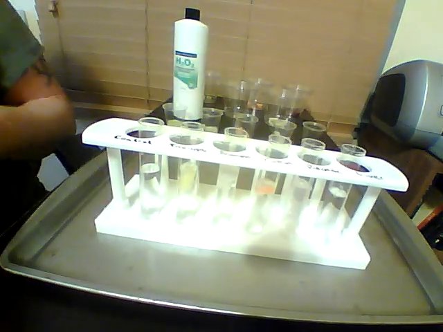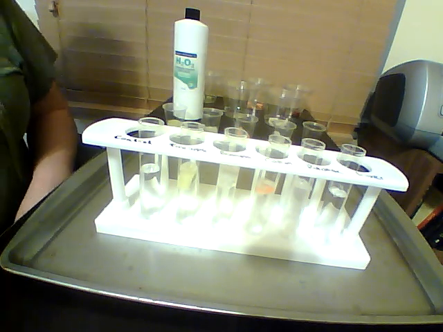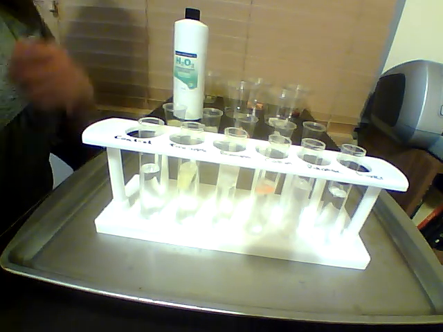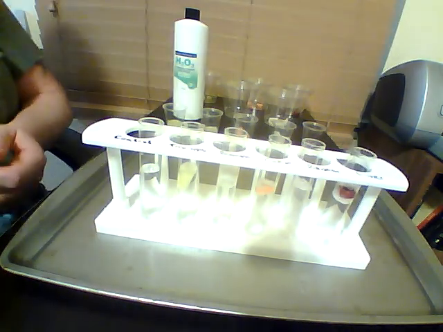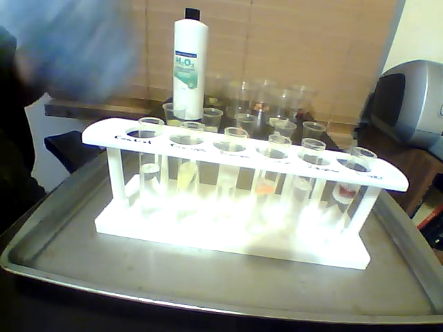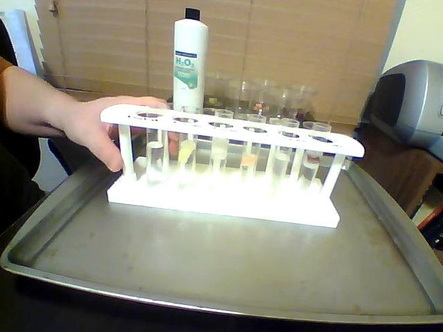Okay, so hopefully you can see these. I am going to push this liver down in here a little bit so it actually hits the hydrogen peroxide. And hopefully you can see that we have a pretty dramatic reaction going on.